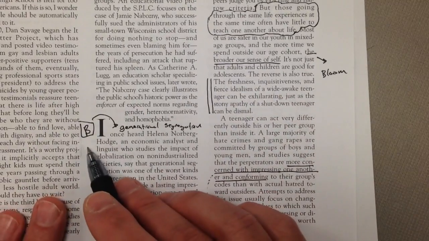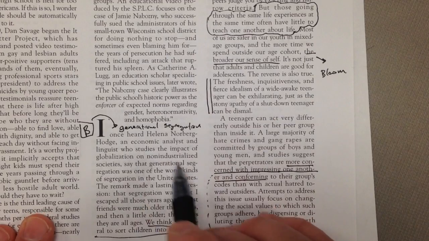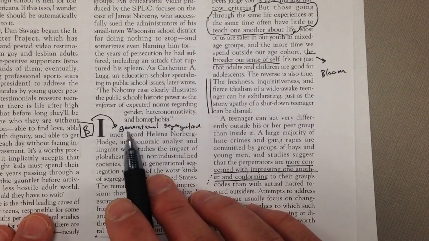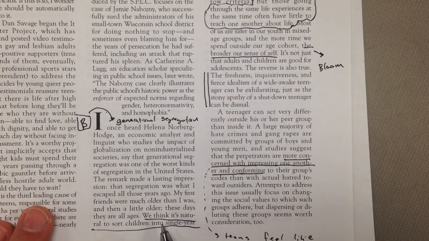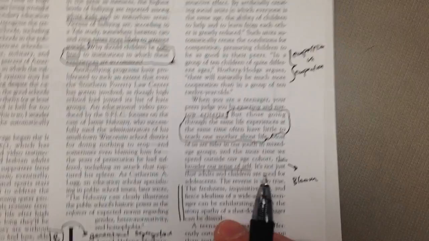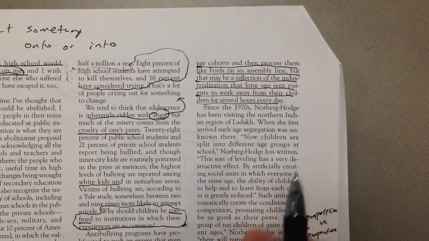Then she moves on to her second point, which has to do with generational segregation, which is the idea that high schools force young people into being in these age-specific groups. And she's really asking us to consider why. Like, we think it's natural to take every kid and say, okay, you're all 14, you should all be together. But maybe that's not the best way to do things.